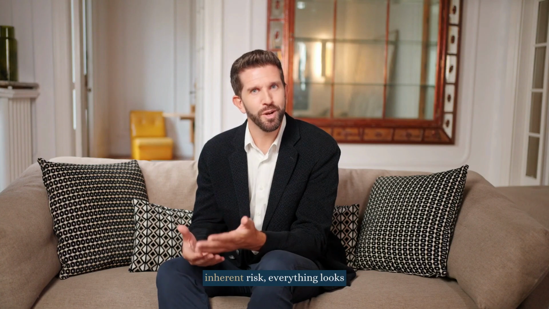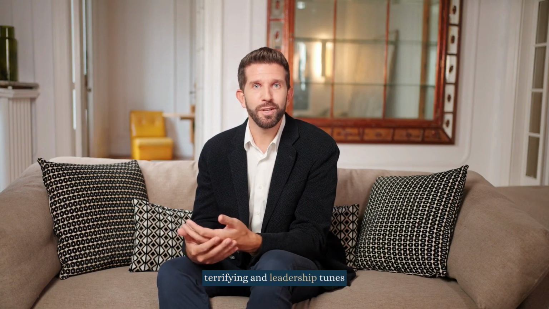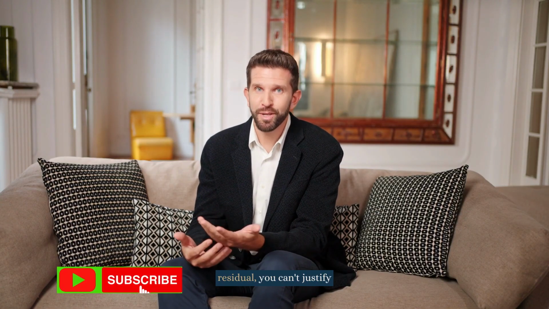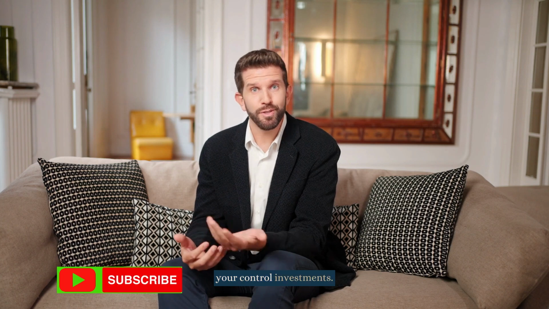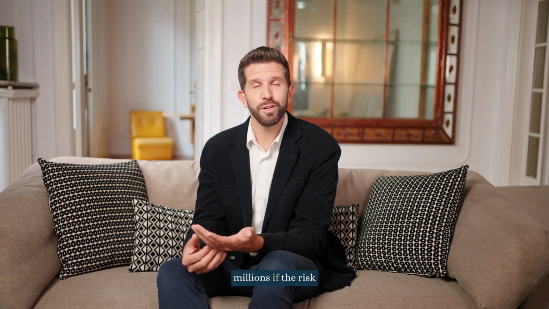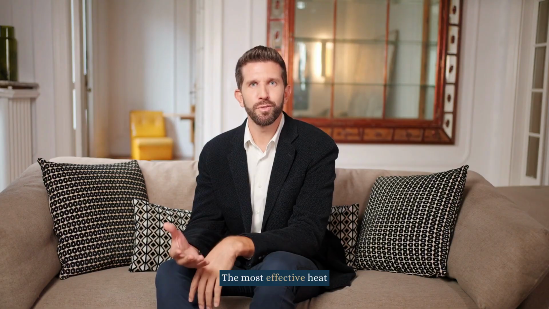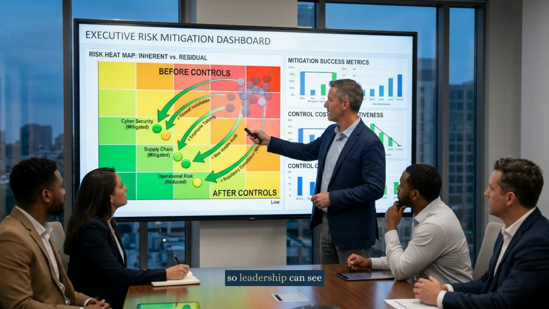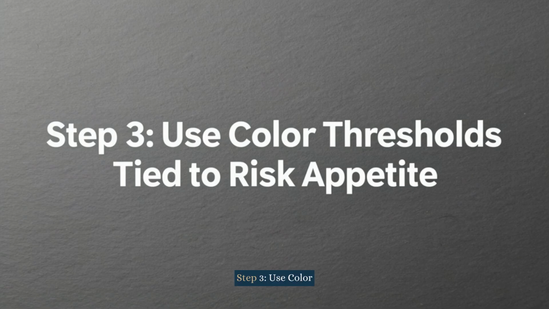If you only show inherent risk, everything looks terrifying and leadership tunes out because they don't see a path to improvement. On the flip side, if you only show residual, you can't justify your control investments. Why are we spending millions if the risk looks low? The most effective heat maps show movement from inherent to residual, so leadership can see that controls are actually working and worth the cost.